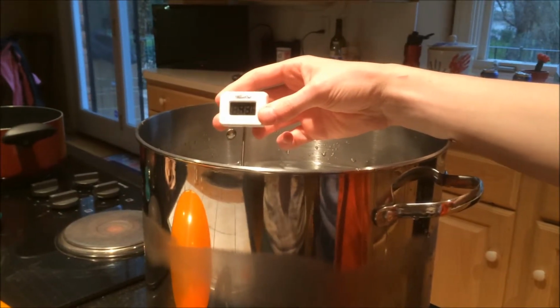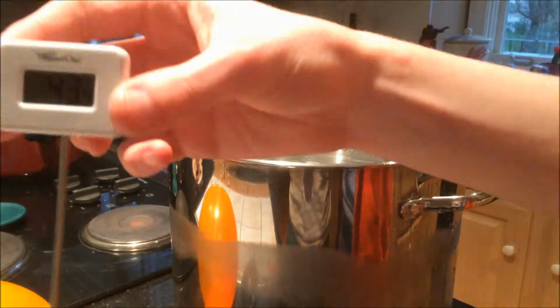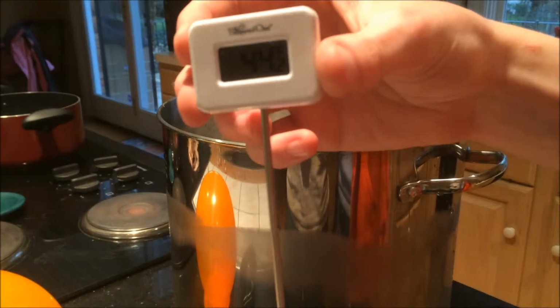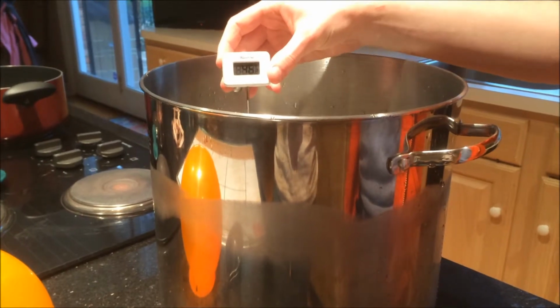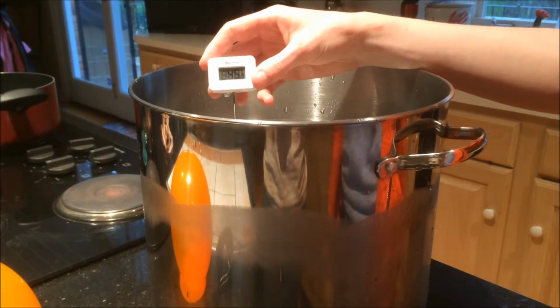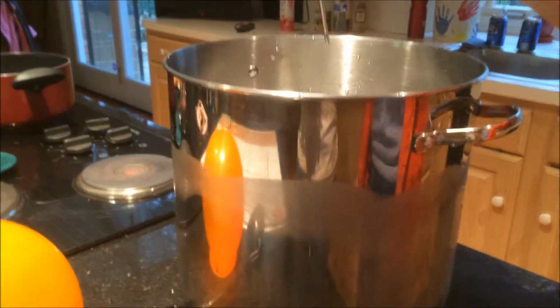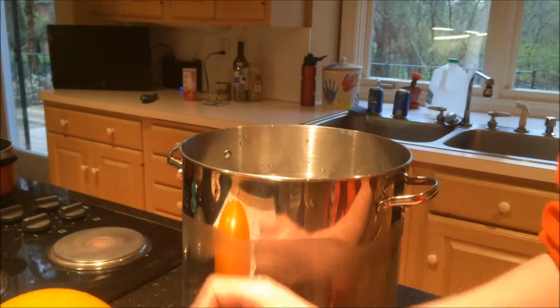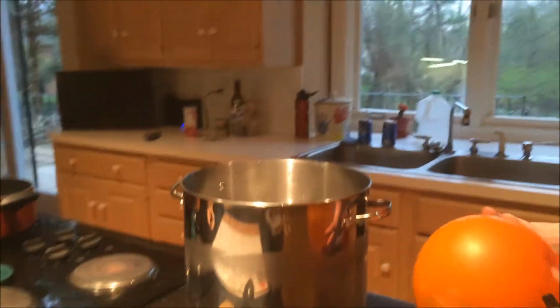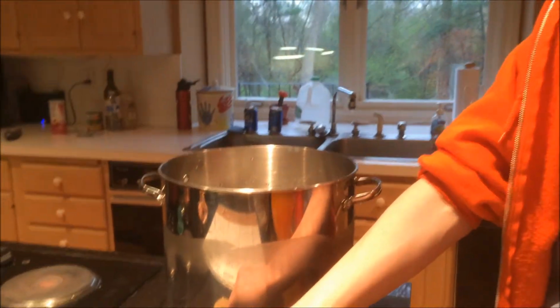As you can see, the temperature of the cold water is 43 degrees. It's going up now because I took it out. It's 43 degrees, much less than the room temperature. So we're going to submerge our balloon in this cold water for a period of time and see how it changes the size and the shape of the balloon.